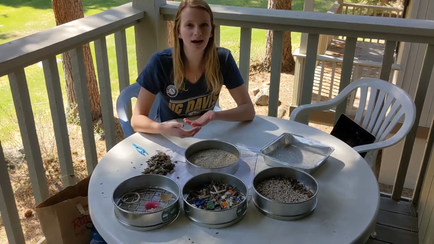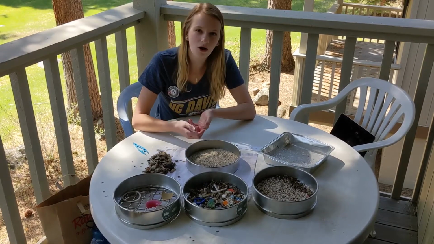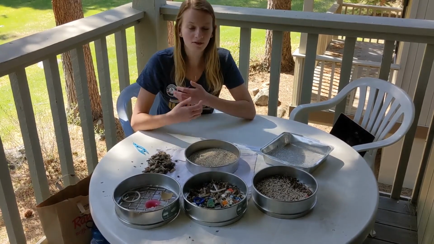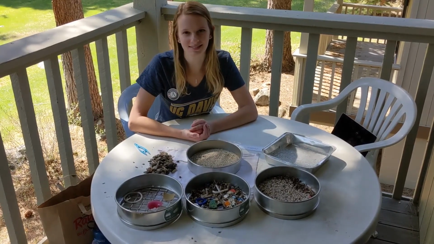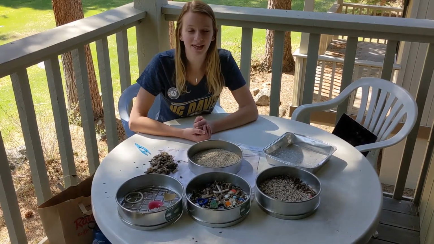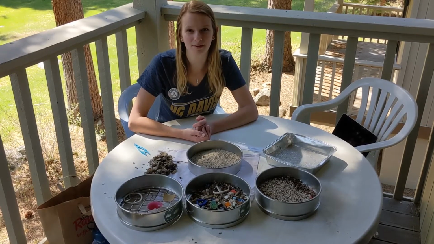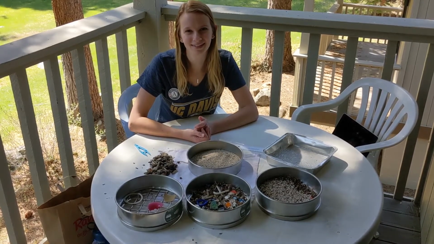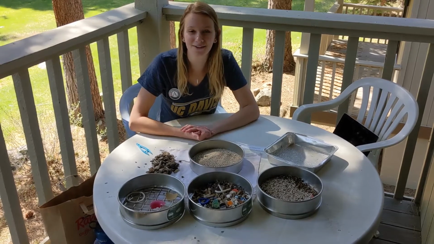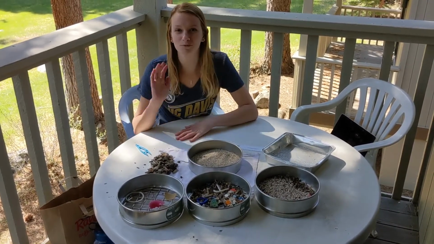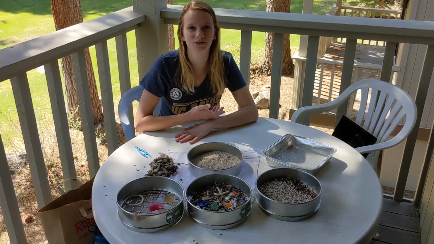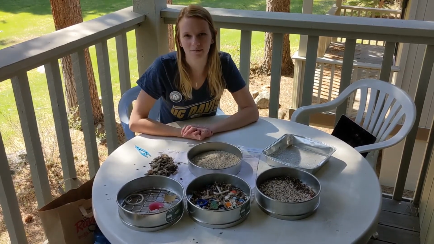So just imagine how difficult it would be to sort out all of these tiny pieces of plastic from an entire beach at Tahoe. It would be much easier if those plastics didn't end up on the beach in the first place. And there are a lot of things we can do to help prevent plastic pollution at Lake Tahoe. So come to our Science Center and check out our microplastics exhibit when we reopen and learn about the whole process from production of plastic all the way to disposal and the ways that it impacts our environment in between.